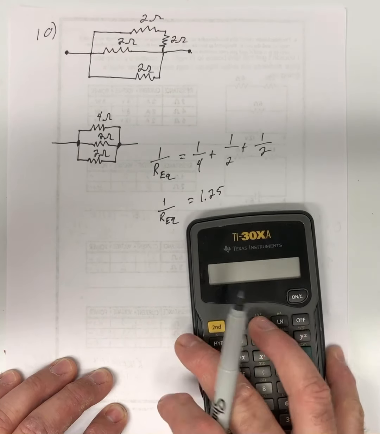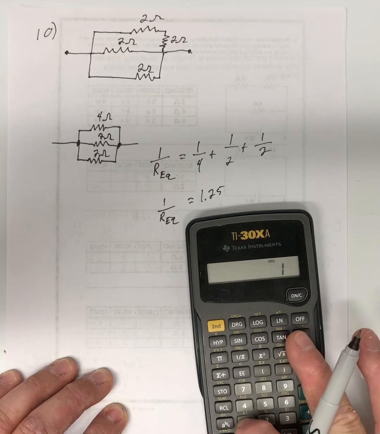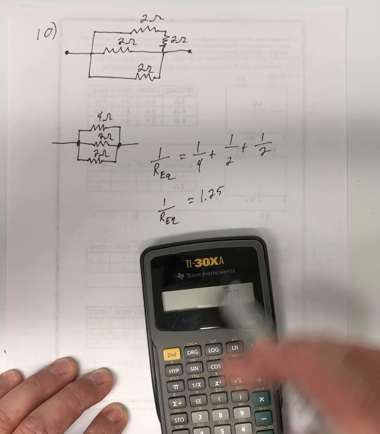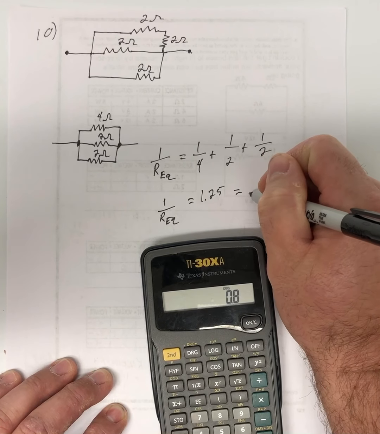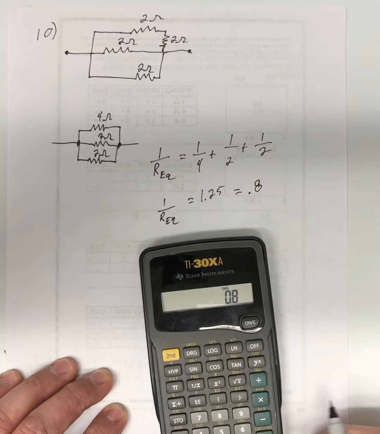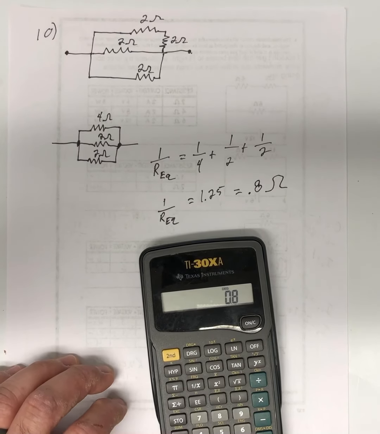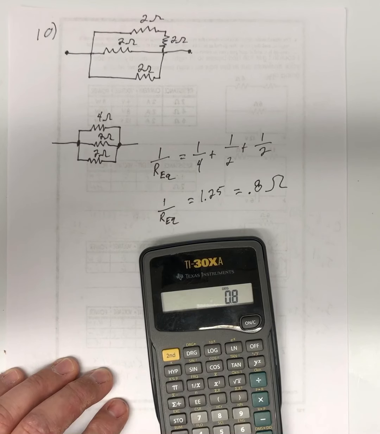All I have to do is type in my number, 1.25, and hit 1 over, and I got my answer. So all of that put together is the equivalent of a 0.8 ohm resistor set up there. That's all it's asking you for.